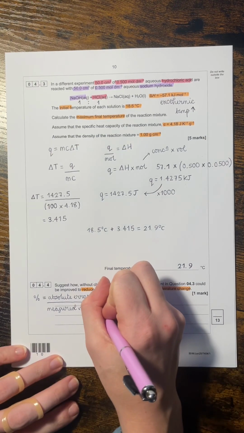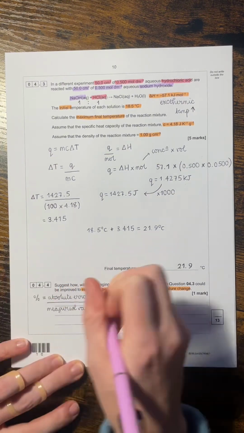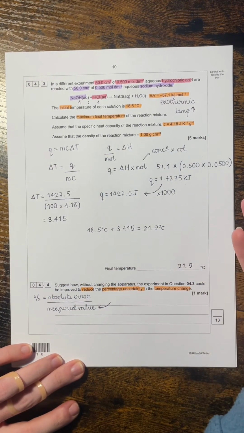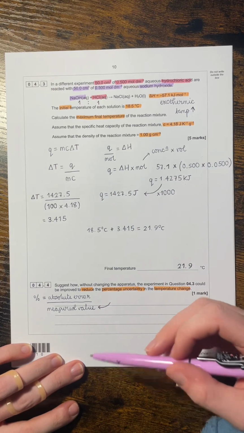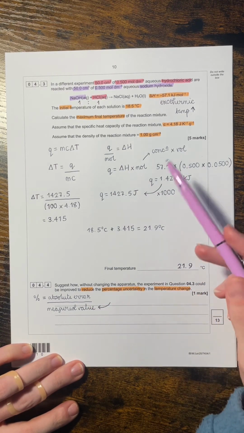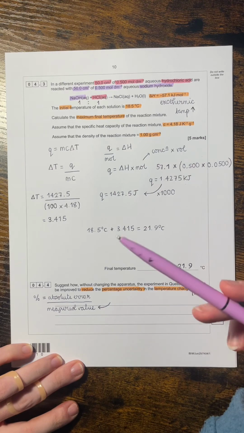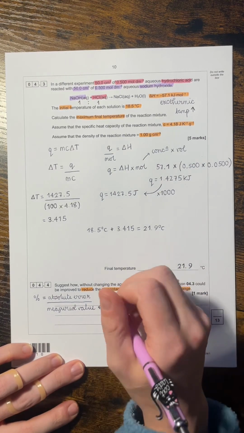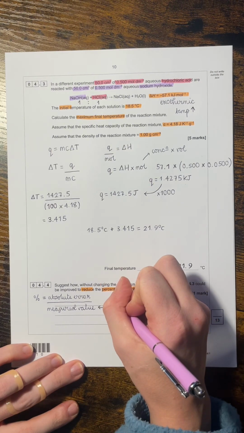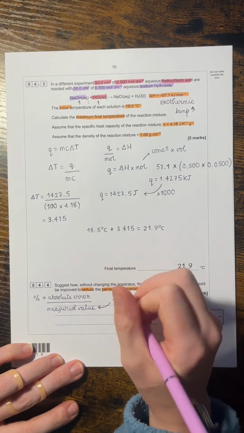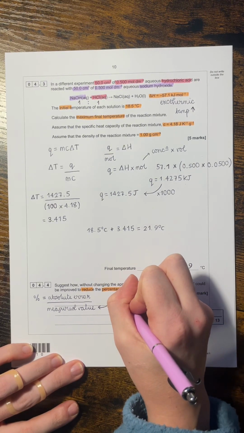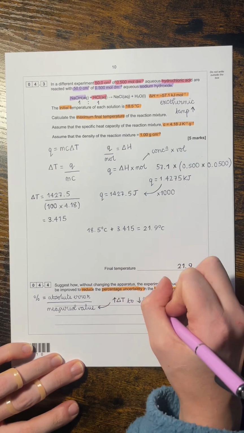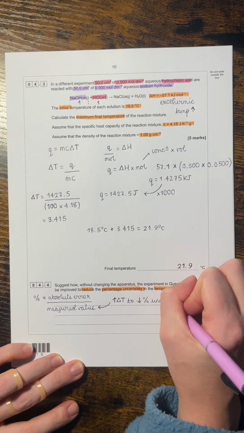And if we understand that that is what we need to think about initially, then we can go back to whatever practical it might be and think, right, that's what I need to achieve. What can I change with my experiment that will cause that to happen? So here, the measured value needs to increase. So we need to increase the change in temperature to decrease the percentage uncertainty.